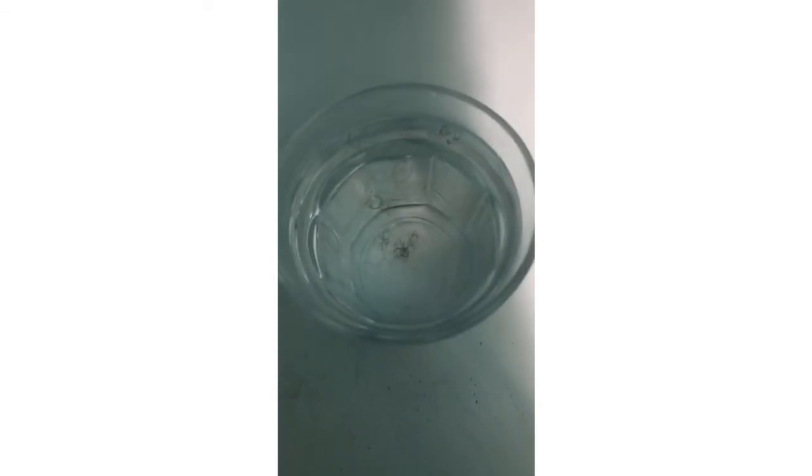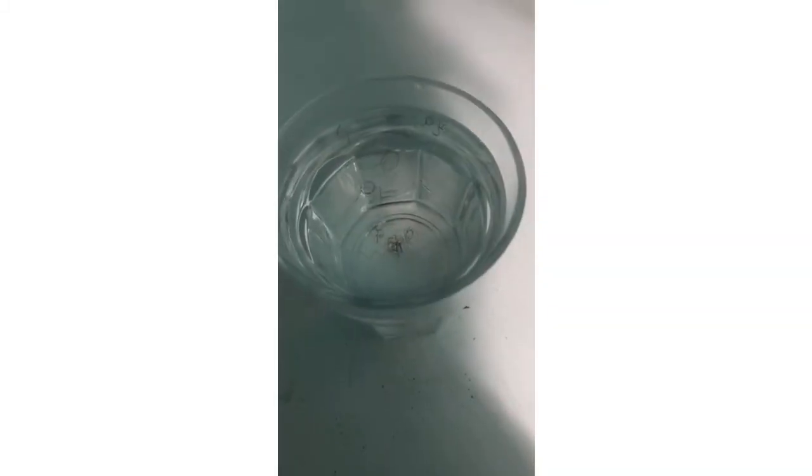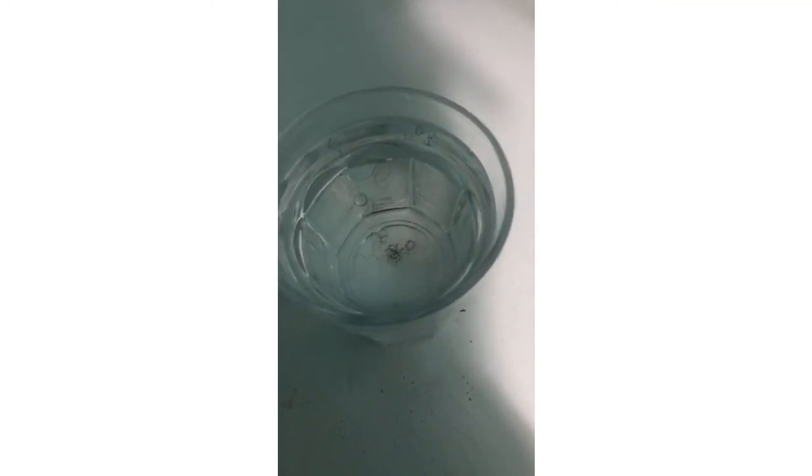But I don't know. Okay, so the thing is, if it floats in the middle, it means you have normal porosity hair, meaning neither. And I have a couple on top, one in the middle, and some on the bottom. So what does that mean?